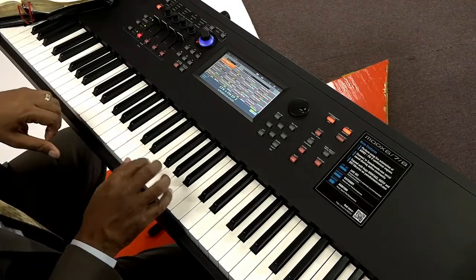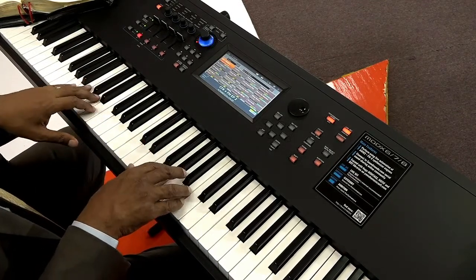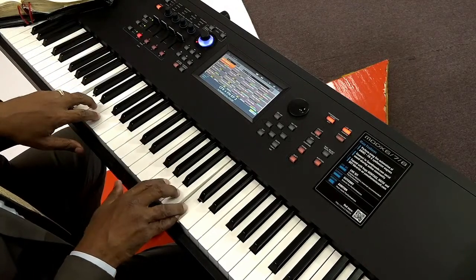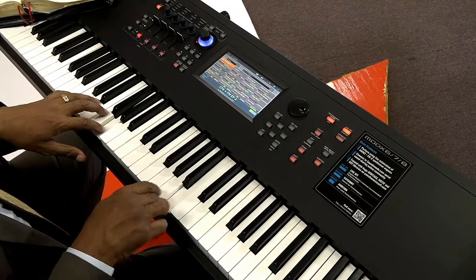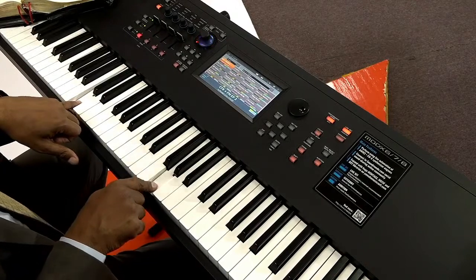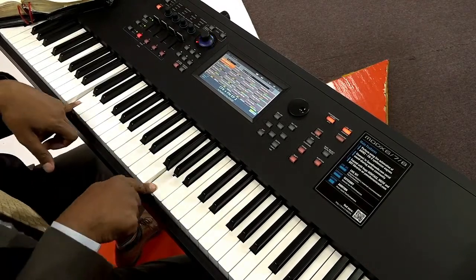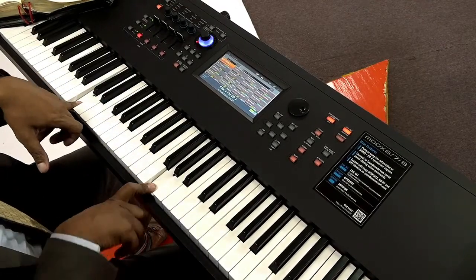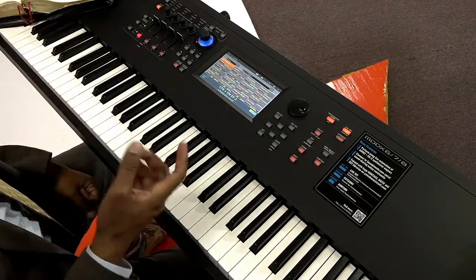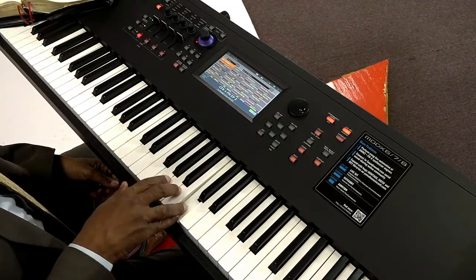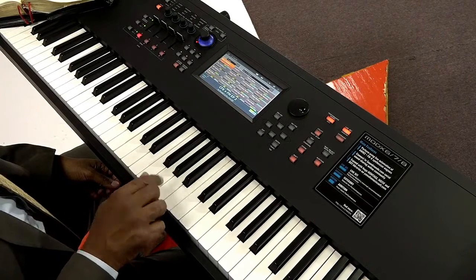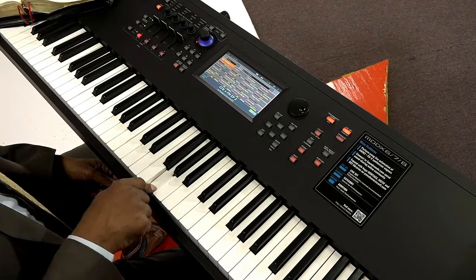Now, in Worthy, Worthy is the Lamb, all right. Now, let's say we want to add chords to it. It sounds okay when we play it one note. That's okay.